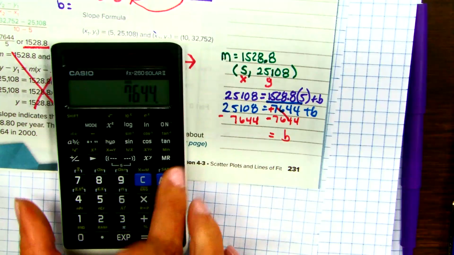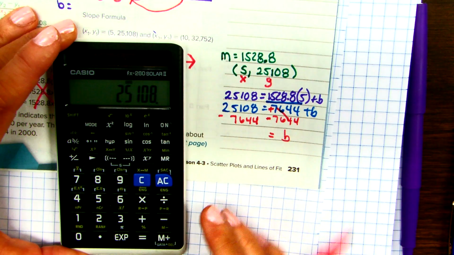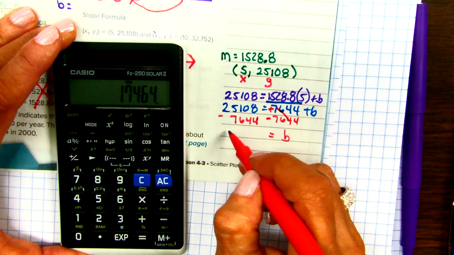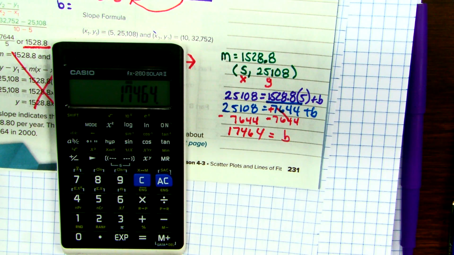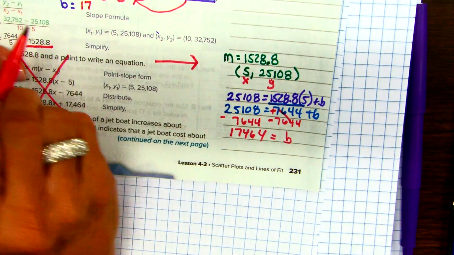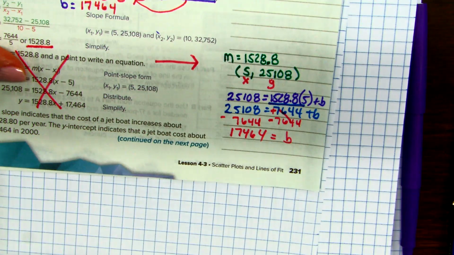And I just put that in my calculator. Lots of calculator work. 25108 minus 7644. And I now have my b value. And why did we do all that? Because you need m and you need b to write an answer in slope-intercept form.